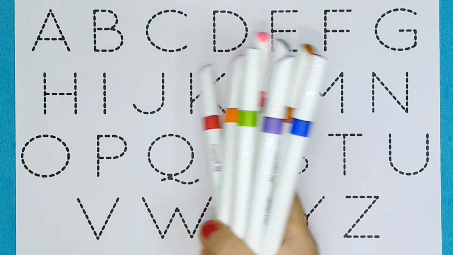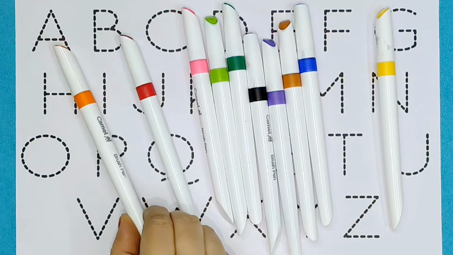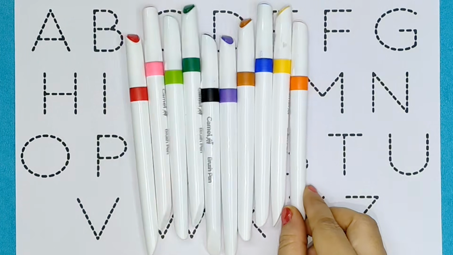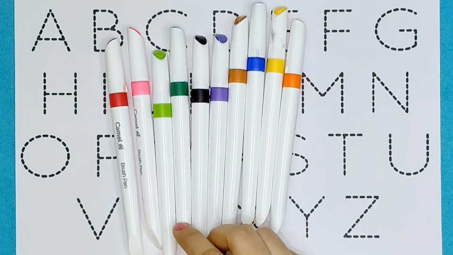Hello friends, today we will learn alphabet A to Z and paint with color name. So let's start.